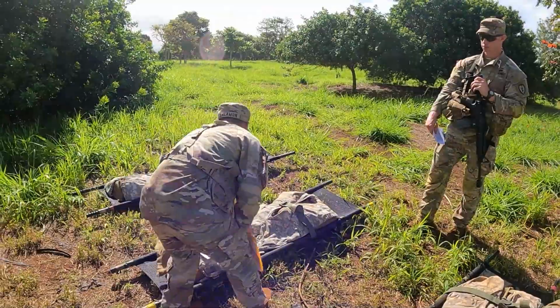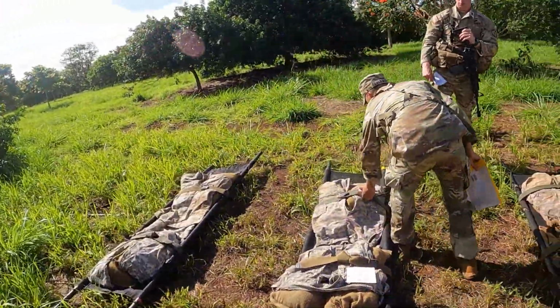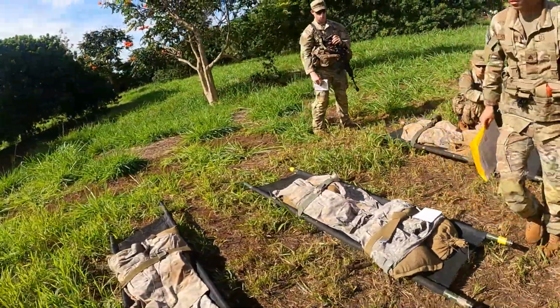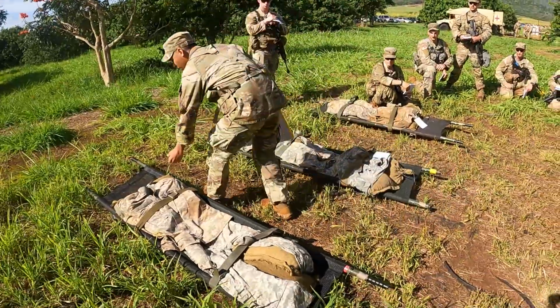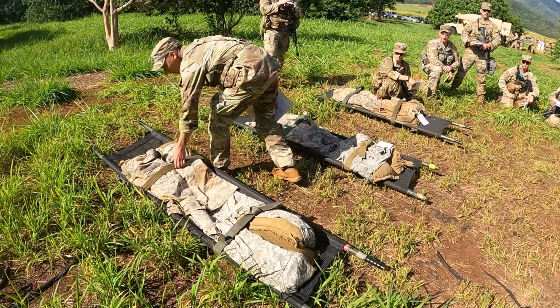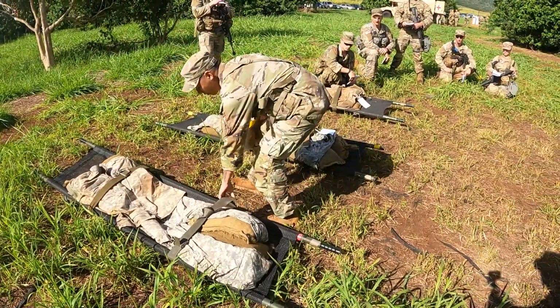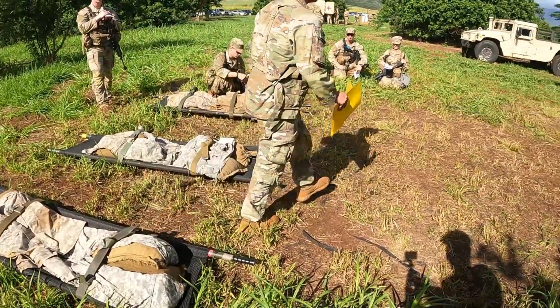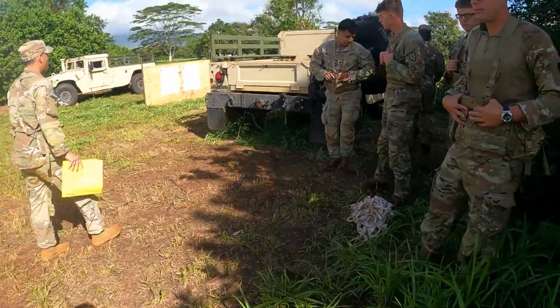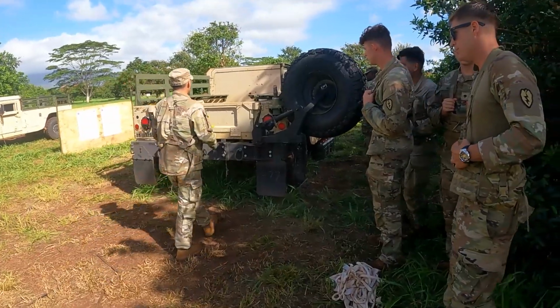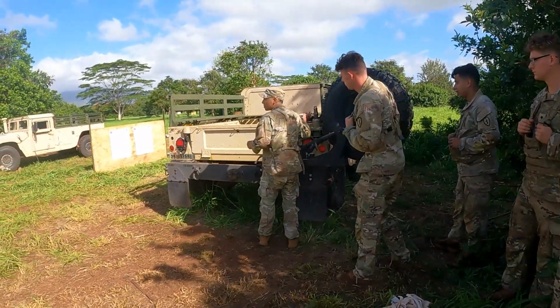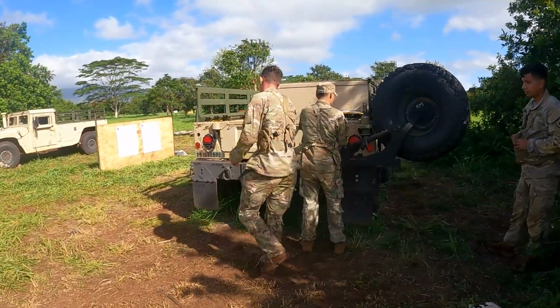Hey, this is urgent. Check the straps, making sure they're secured. Same thing for the other guy. Hey, priority. Check the straps. Good to go. Next, you're going to open up the tailgate, and you can have assistance as well.